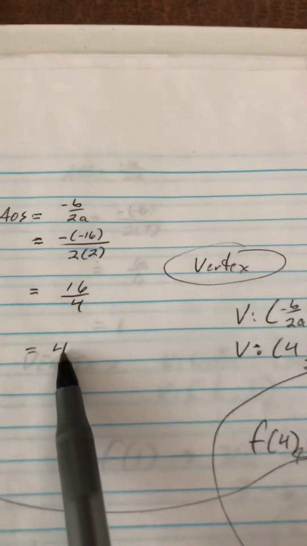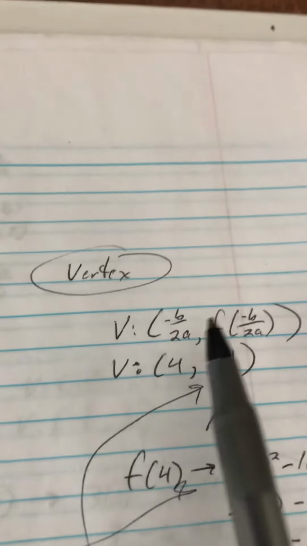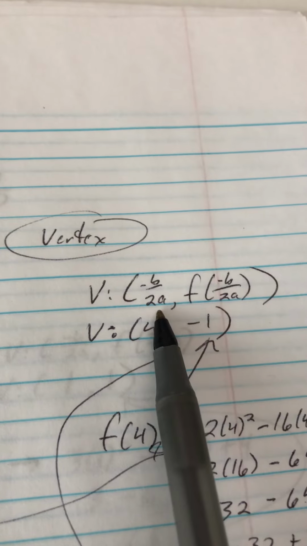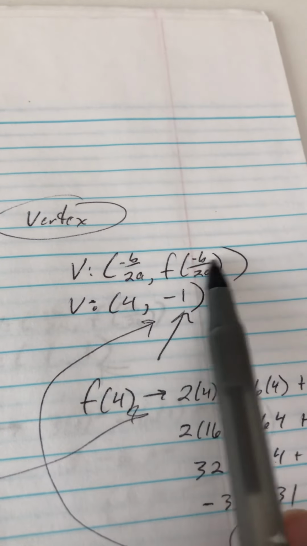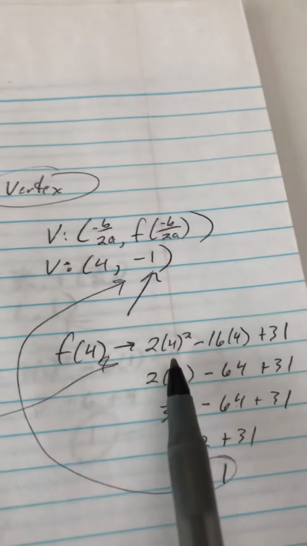Now in order to find the vertex, that's just giving me the axis of symmetry, or the x value. So the vertex is that x value. I already did that, negative b over 2a, that's my 4. Now in order to figure out the y value, or the function of that, you substitute the x in for the problem.